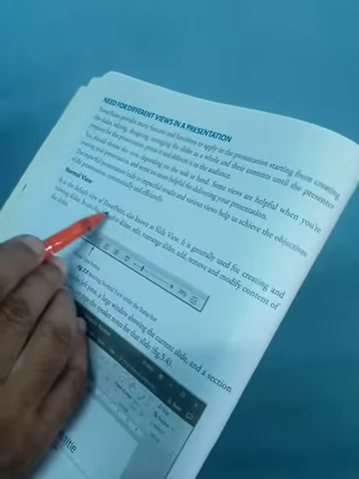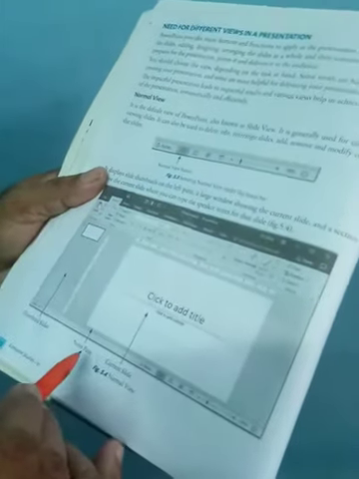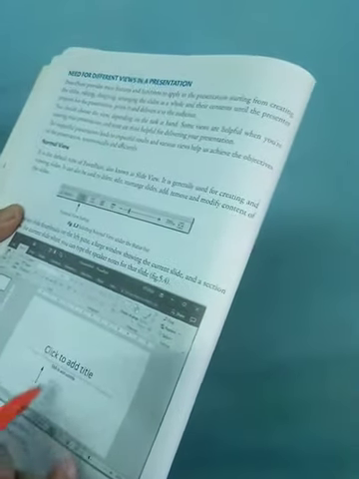First, our discussion: what is normal view? Normal view is the default view of PowerPoint. When PowerPoint opens, the screen it displays is called normal view. It is the default view of PowerPoint, also known as slide view.